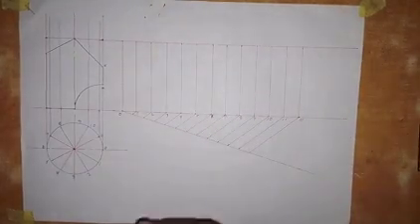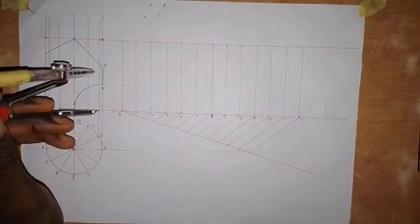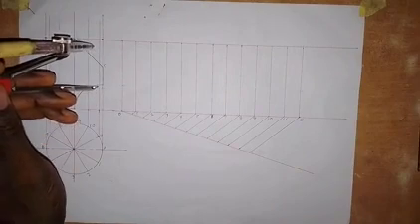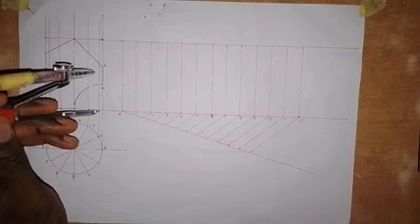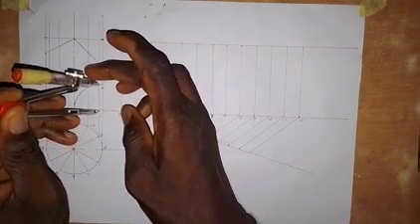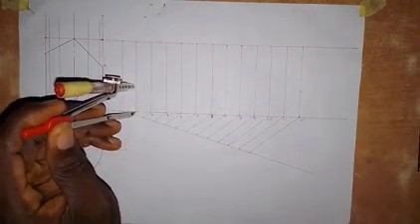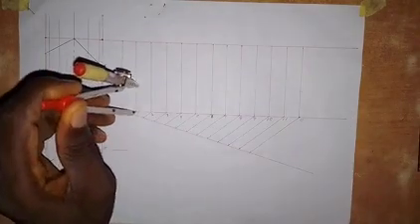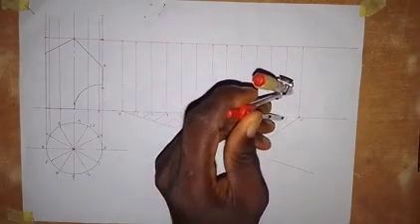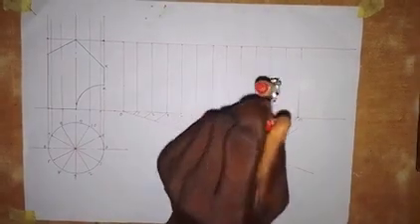So next we also have a distance from here to here. That is for 111. So we take this distance for 111, put it at 1 and make an arc here, and then we put it at 11 and also make an arc here like this.